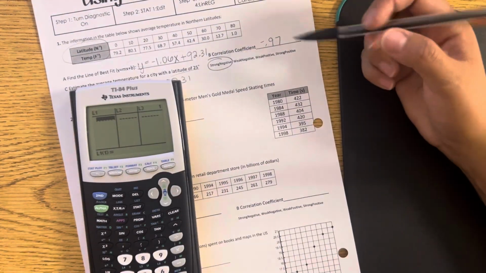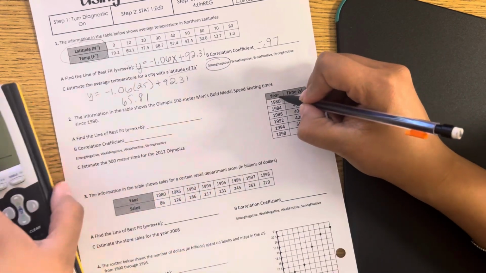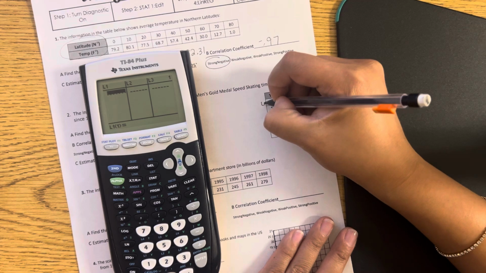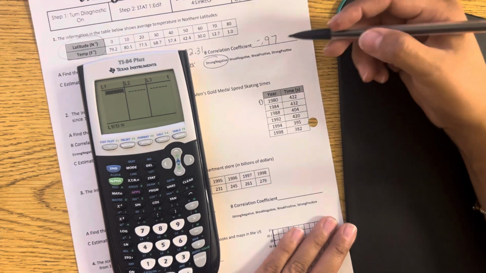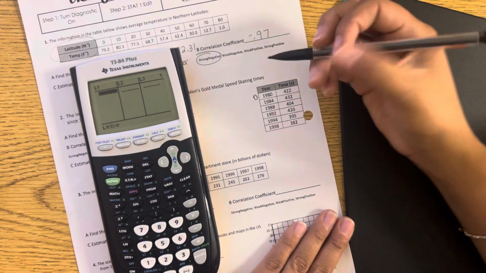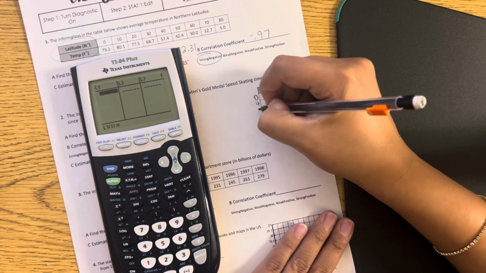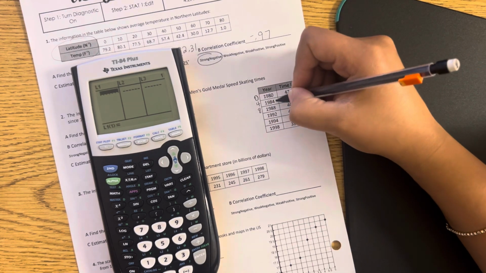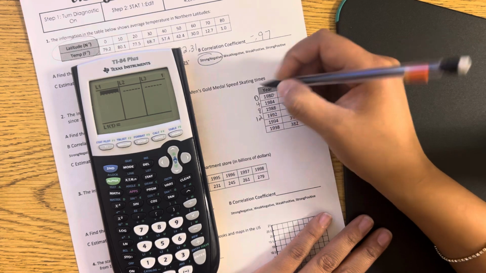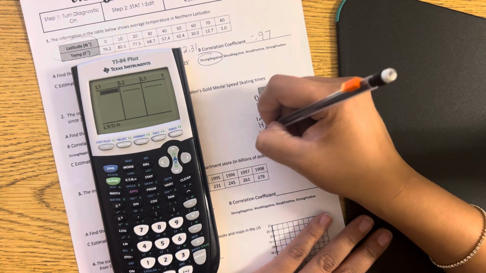Now, the hardest it gets on these tables is when there's years involved. If I know that 1980 is the first year, we are going to label that as 0. And then we look at the pattern of years. From 1980 to 1984, 4 years went by, so this is 4. From 1980 to 1988, this is 8. From 1980 to 1992, that is 12. And from 1980 to 1994, that's 14. From 1980 to 1998, that is 18.